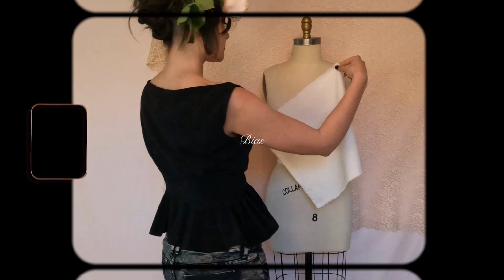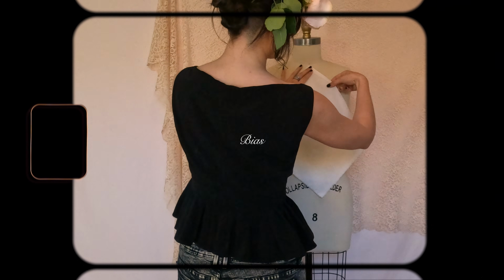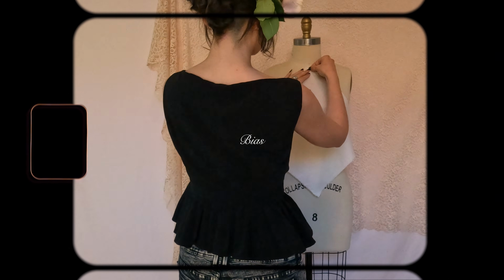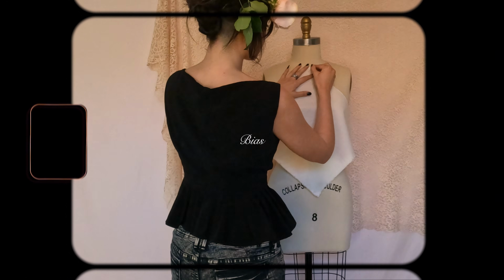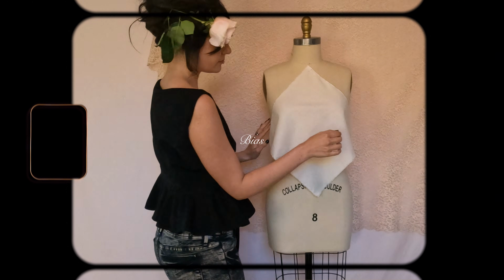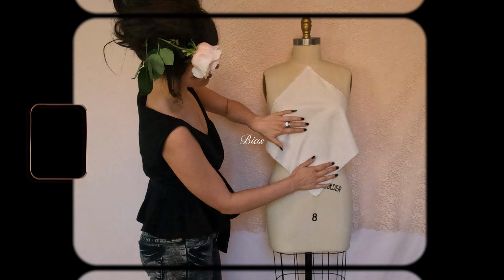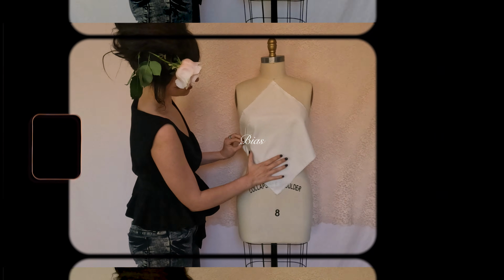Now let's lay the fabric on the bias grain. This is where things get magical. Bias cut garments behave very differently from straight grain garments. You can see how the fabric naturally wants to fall closer to the body.